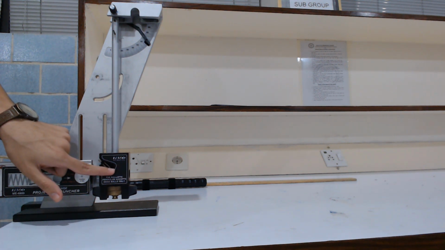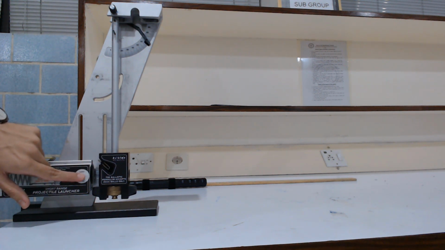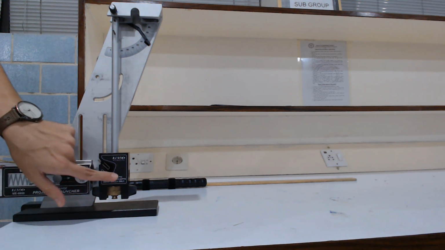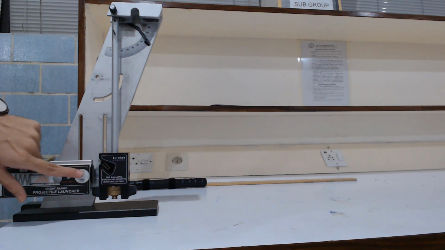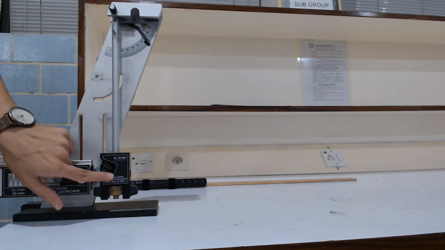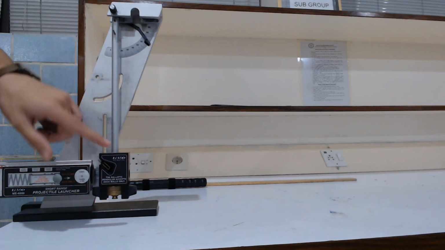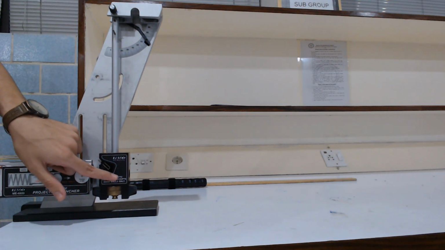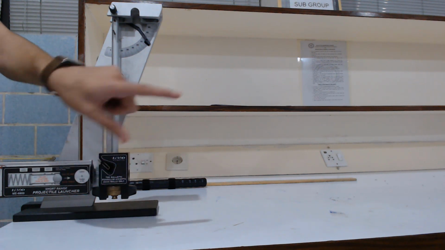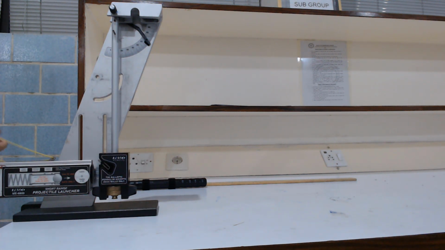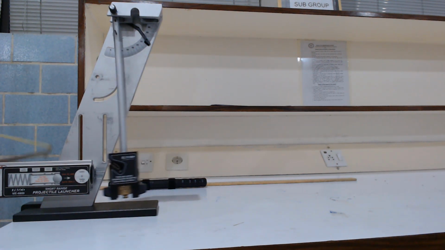Its mass after collision will be mb plus mc, including the mass of the ball. Initially, the mass of the ball was mb. And after, its mass will be mb plus mc. Its velocity initially was v naught before the collision. After the collision, as the catcher moves with the pendulum, its momentum will be (mb plus mc) into v. V is the velocity of the catcher after the collision. Keep in mind.